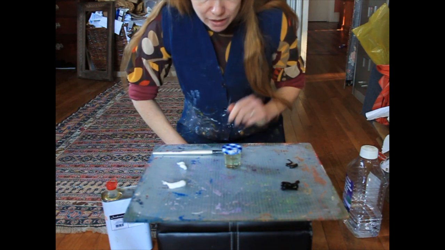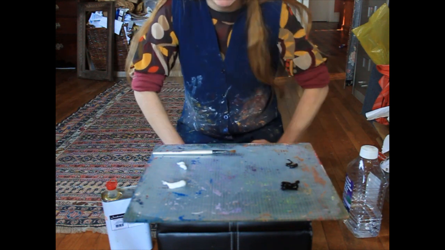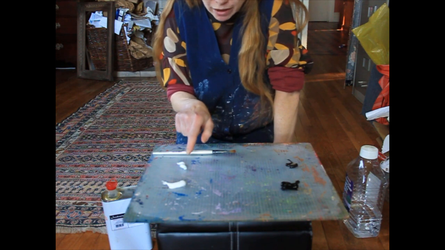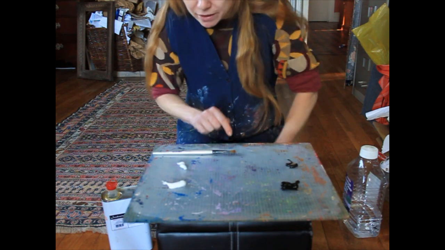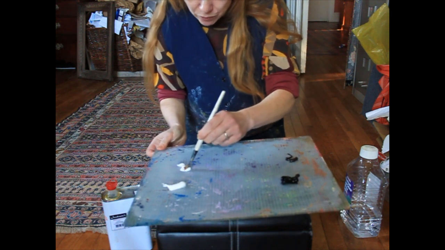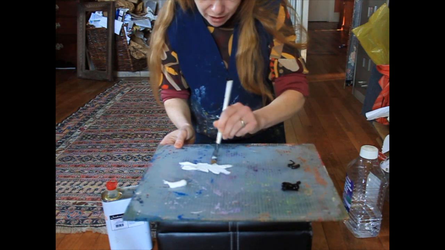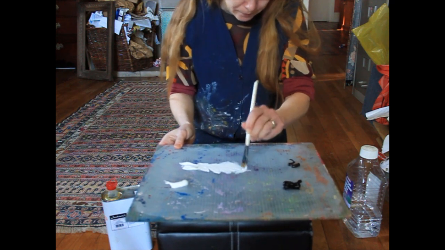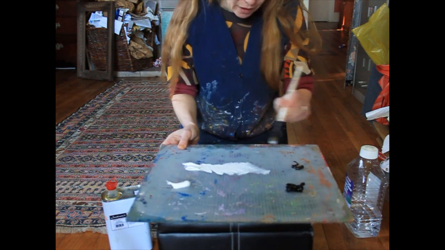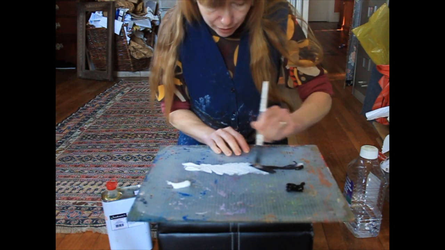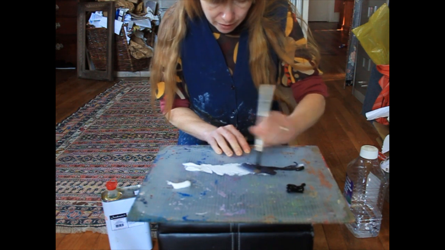So let's make a start by mixing some strings. A string is just a gradation of colour between two piles of paint. I pull a bit of this white away from the pile here. It's a titanium white. And we'll pull a bit of this neutral tint, this very dark brown, away from that pile. Down the middle we go.